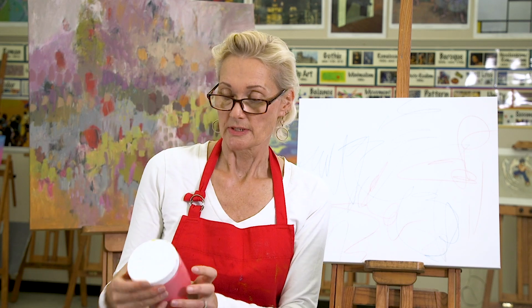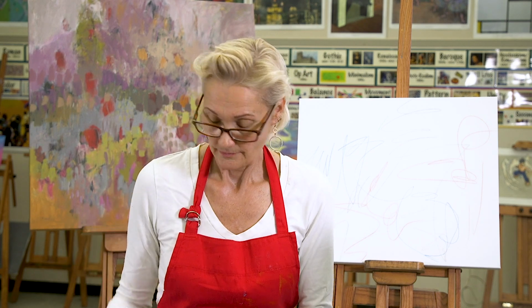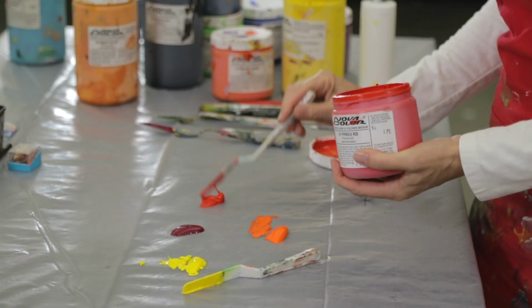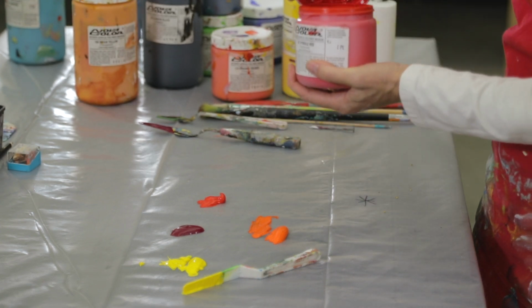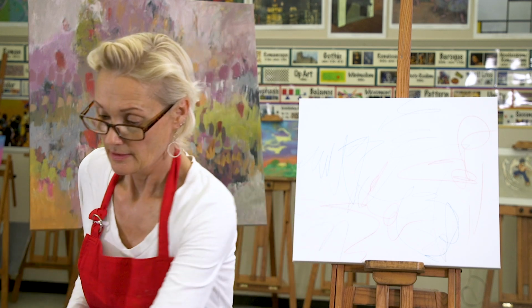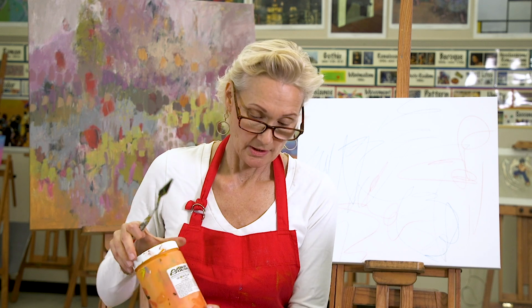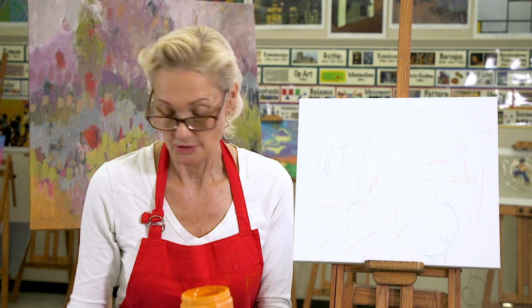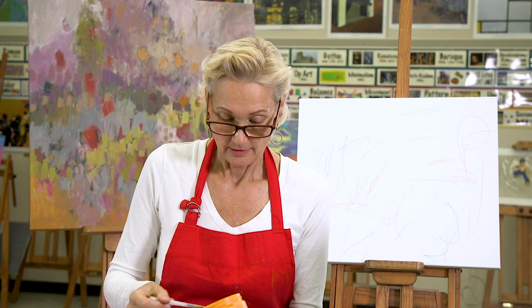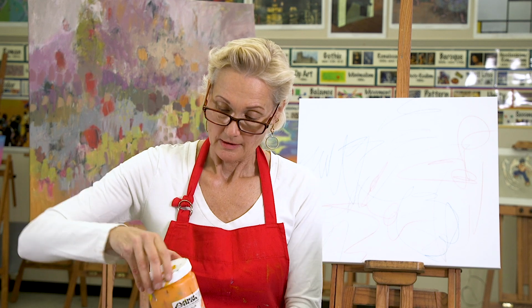And we're going to do some Pearl Red as well. And let's add one more color. We're going to go with Indian Yellow. And that's this large one here. You can tell I really love it because I've got the large jar. All right, those are the colors we're going to start with.